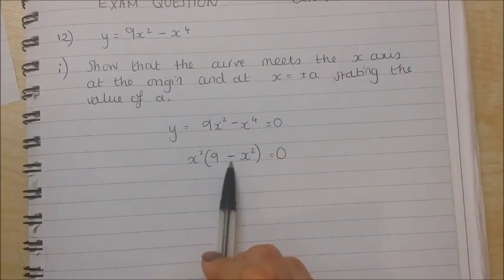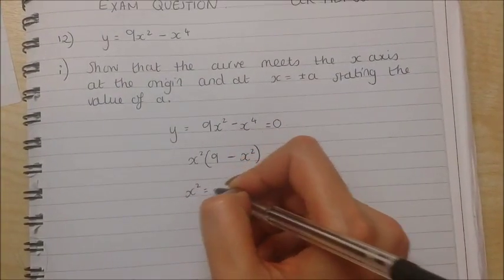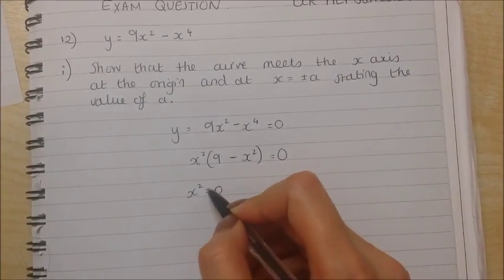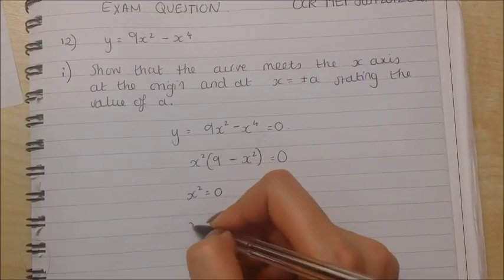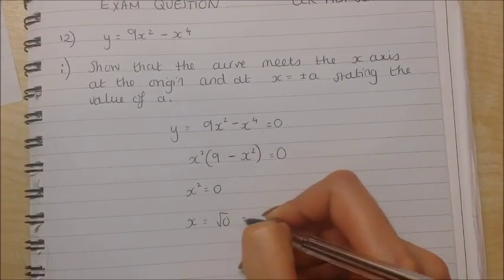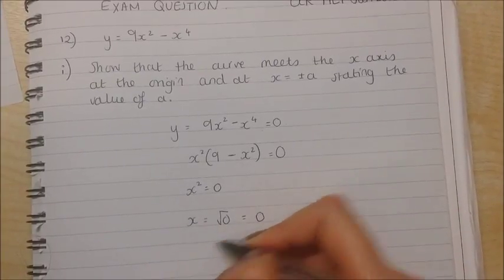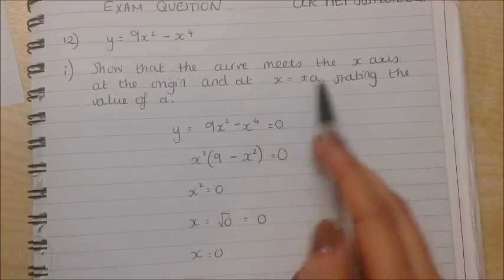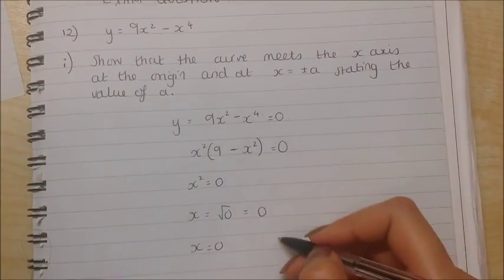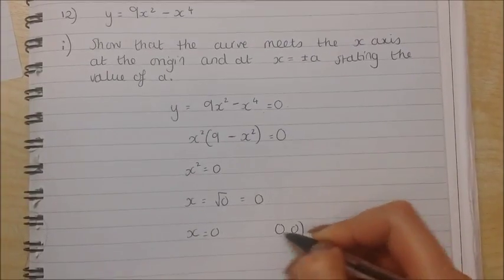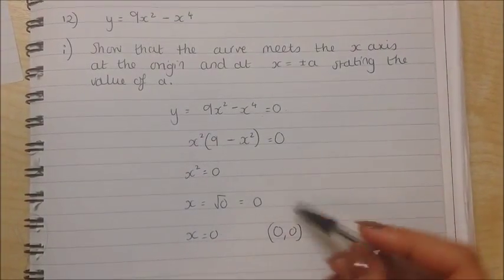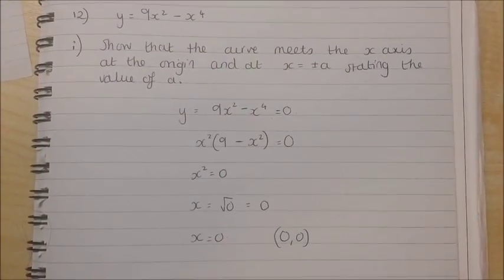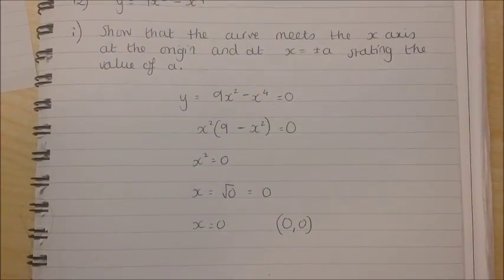So you do these two parts separately. So x squared equals 0. And to get x on its own, you have to square root 0. So x equals the square root of 0, which equals 0. So here, x equals 0. So I've just proven that the curve meets the x-axis at the origin, because the coordinates of the origin are 0, 0, and here x equals 0, and the x value of these coordinates is also 0, showing that the curve meets the x-axis at the origin.